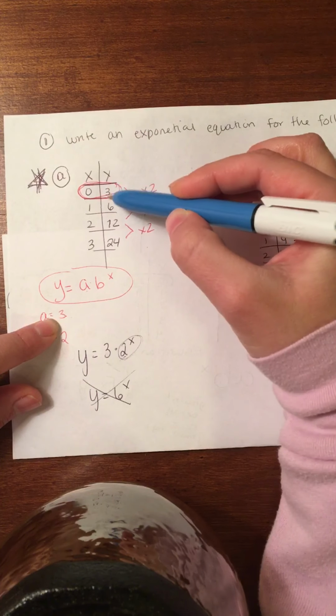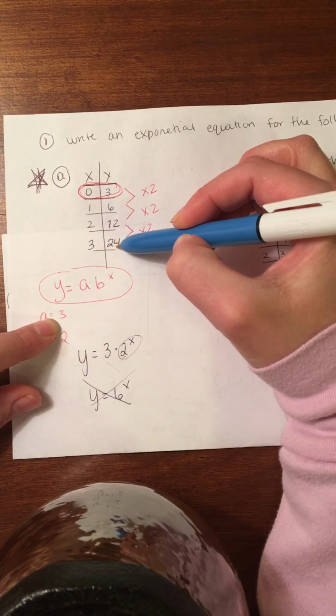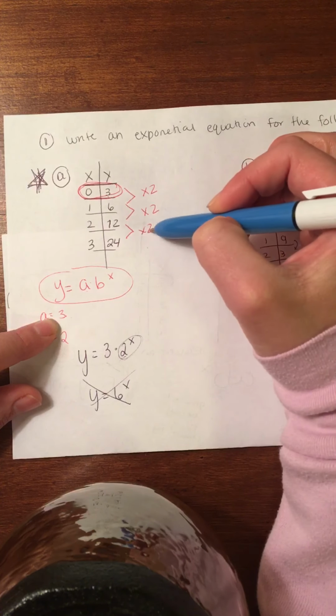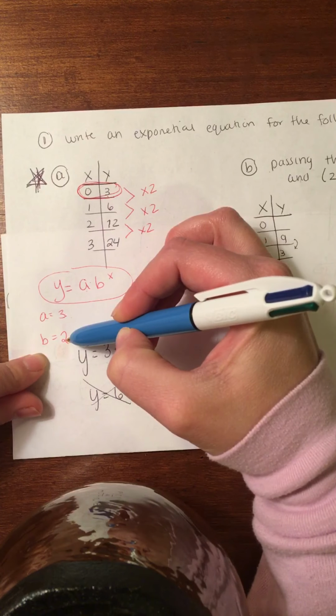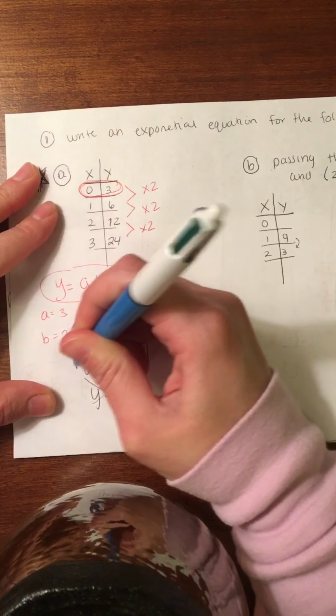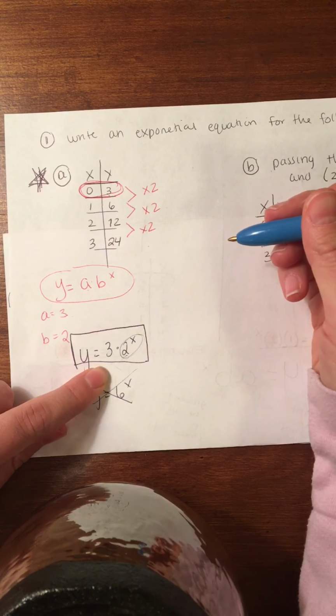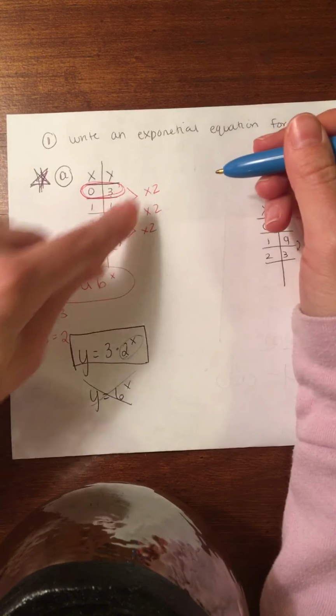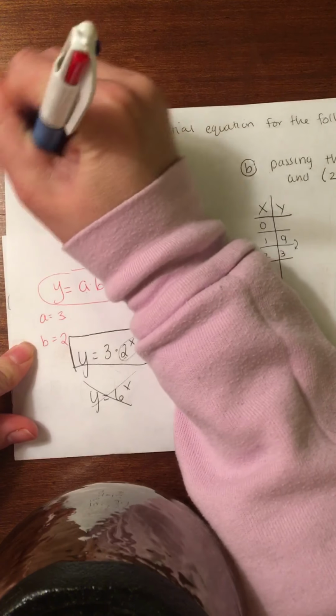And then how do I get from 3 to 6, 6 to 12, 12 to 24 by multiplying? I times them by 2. So your b is going to be 2. So your equation should be y equals 3 times 2 to the x. That's what I want to see on your paper. If you don't have that, show this work that I have, okay? If you did have that, star it.